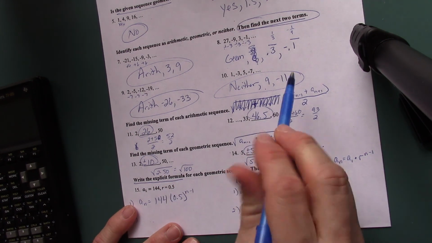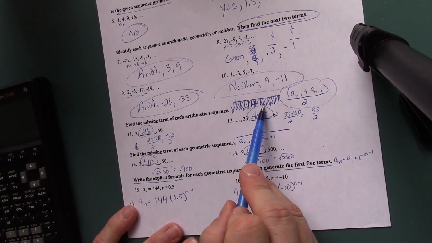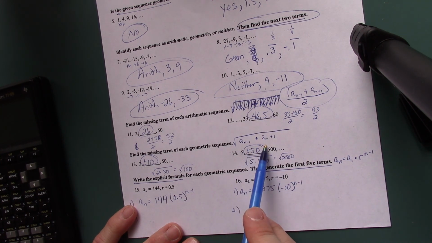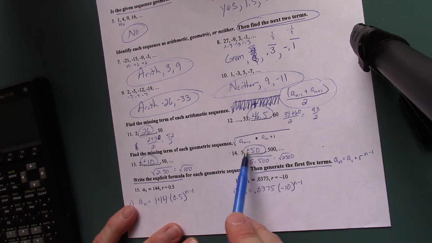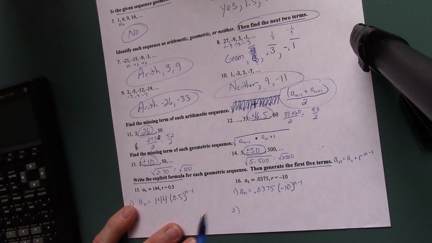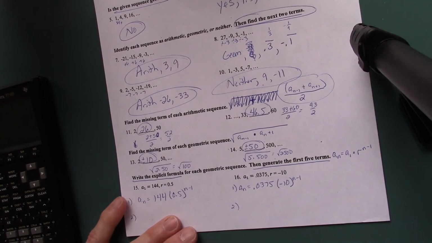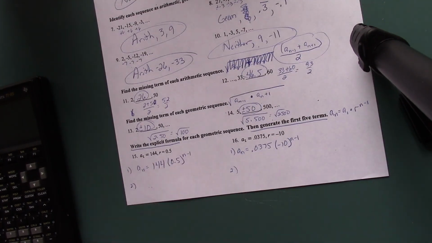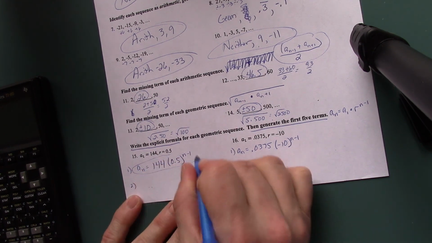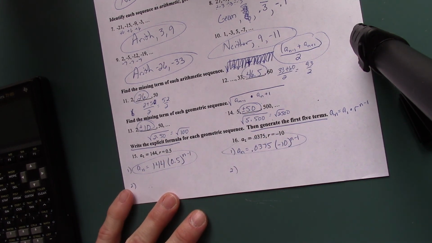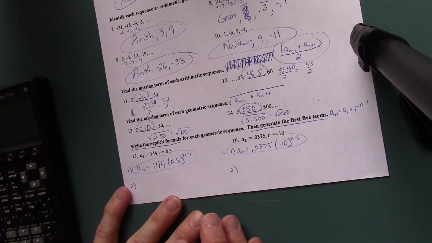Okay, using the formula. Here's the first formula. Sorry, I messed up. I tried to write the geometric one. That is the geometric one. Again, all that means is just the product of the first number and the last number. Okay. Then down at the bottom, I have to do the explicit formula here and generate the first 5 terms. So this, again, is worth a point to just write the explicit term out. That's why I plan to put 2 parts here, right?